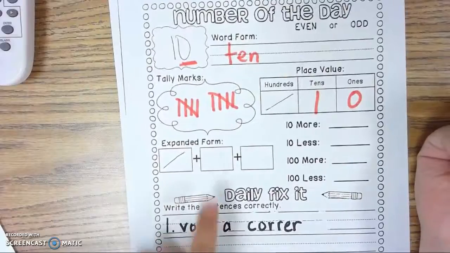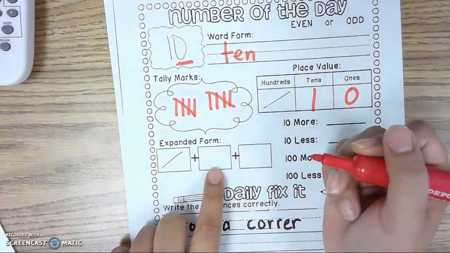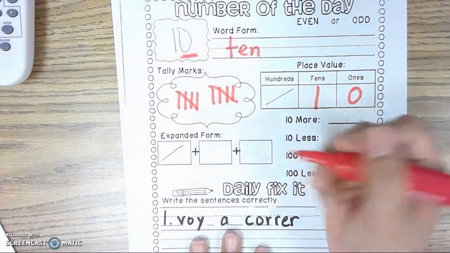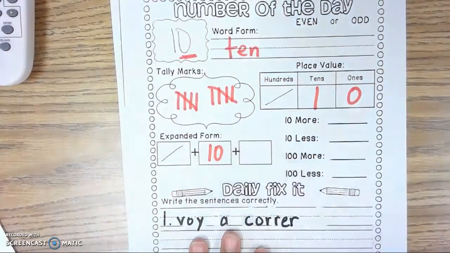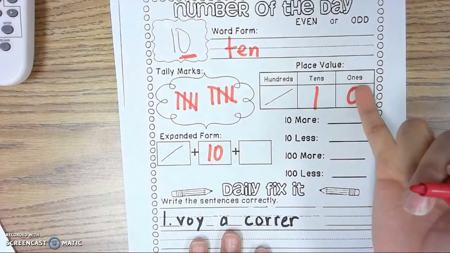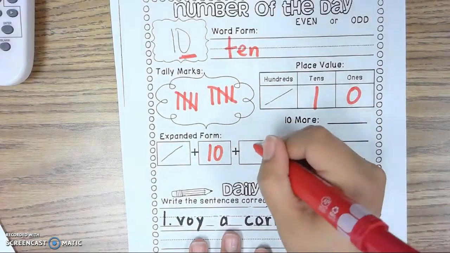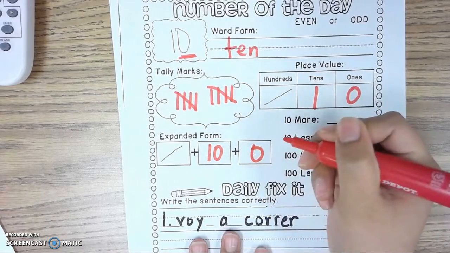Now remember, we have been working on expanded form. So the 1 is in the 10s place, so it equals 10. Now we have a 0 in the 1s place, so remember, when we have a 0, we still have to write the number, and it would be 0.